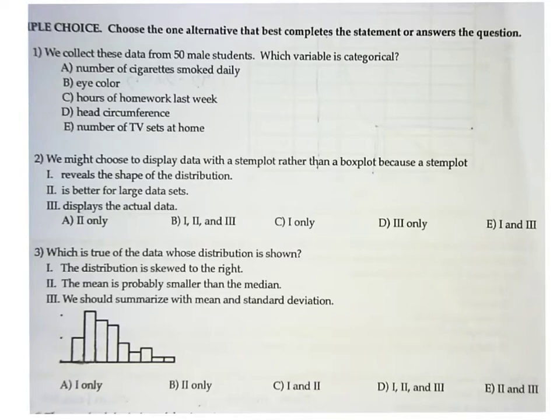On number 2, a stem plot would be used instead of a box plot because of number 1, it reveals the shape of the data. This is true. A box plot's not going to show you if it's unimodal or bimodal. 2 is better for large data sets. Absolutely not true. Stem plots usually are made by hand, so it's going to be painful for really large data sets. So this is false. Displays the actual data. Definitely true. In a stem plot you see each and every value. So the choice that says 1 and 3 is correct.